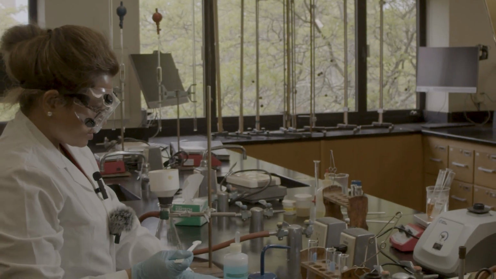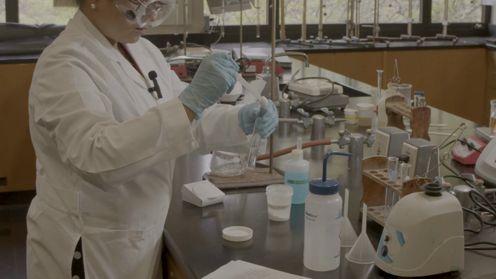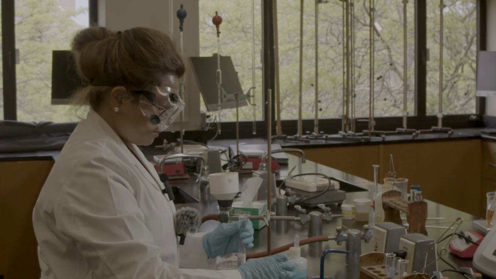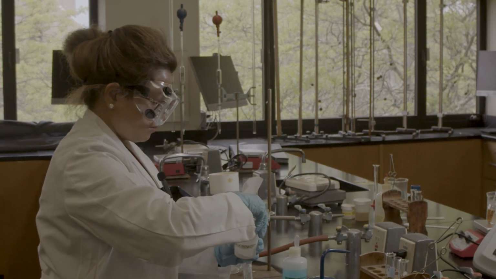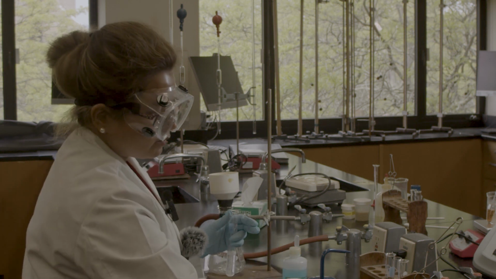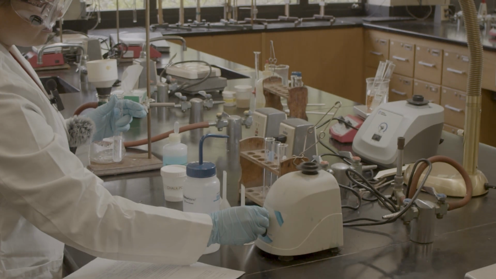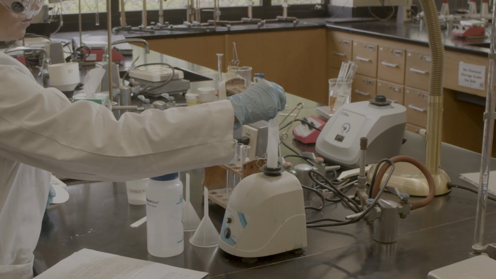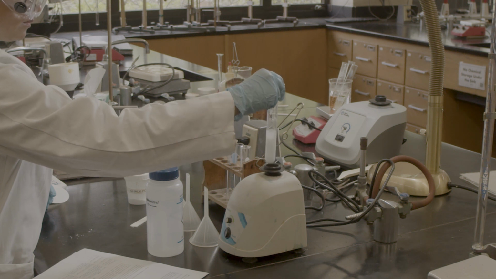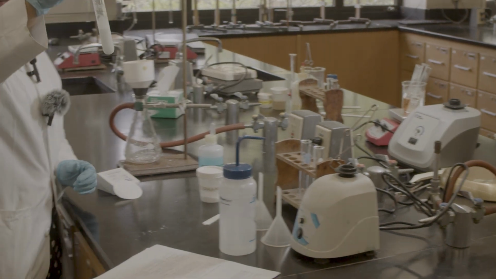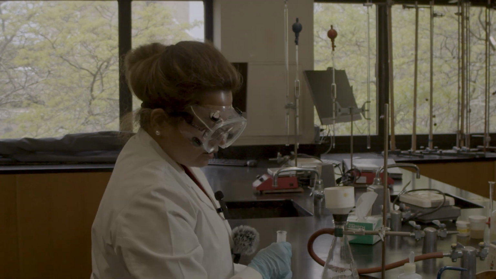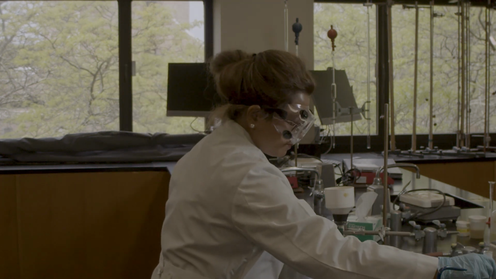I know that it is insoluble, but I will mix it up. Okay, I can still see that it's not soluble, so I will do the filtration in this case.